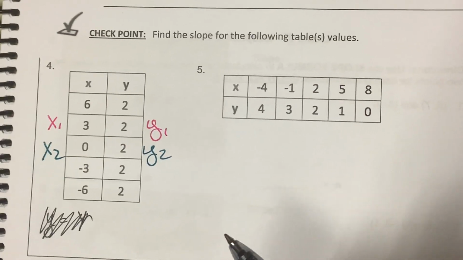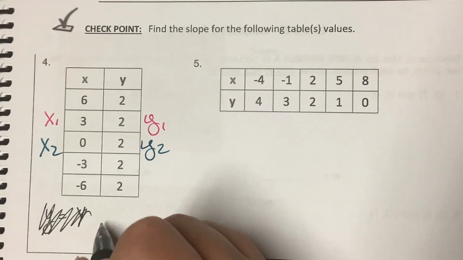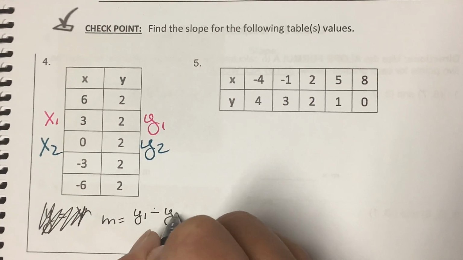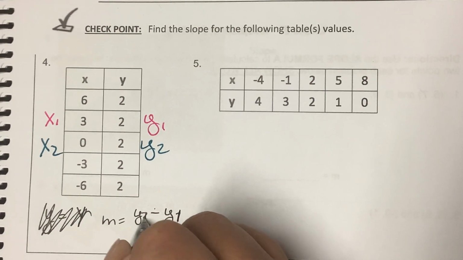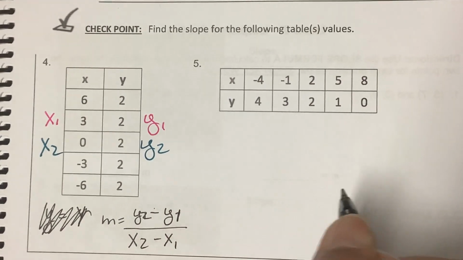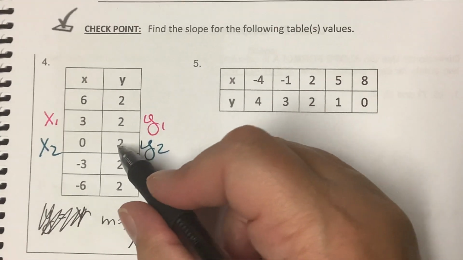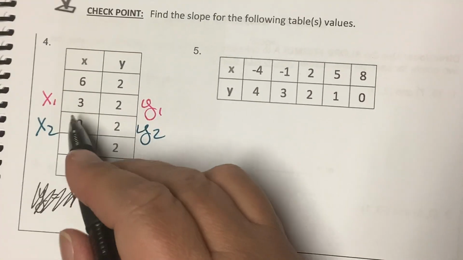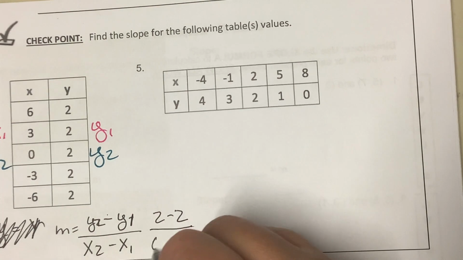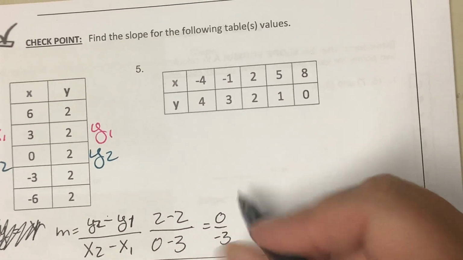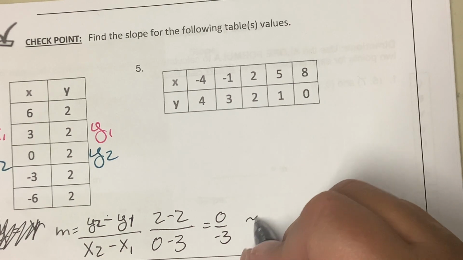That formula is not helping me in this situation. M equals y2 minus y1 over x2 minus x1, and 2 minus 2 over 0 minus 3, and I get 0 over -3. When the 0 is on top, this is a 0 slope.